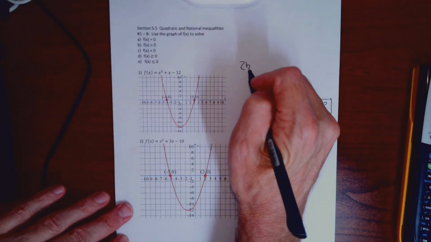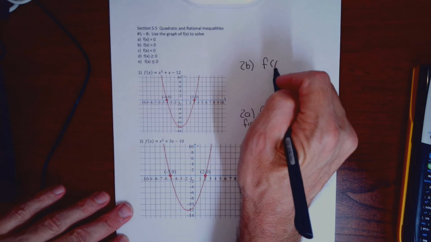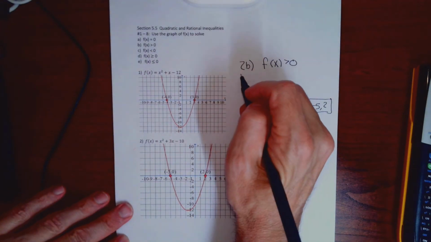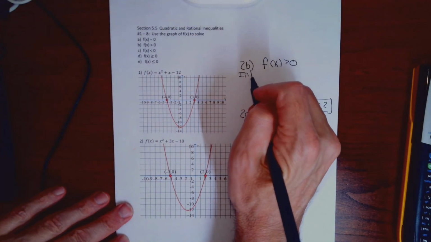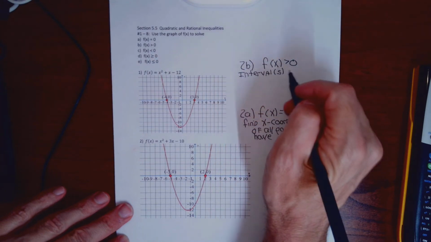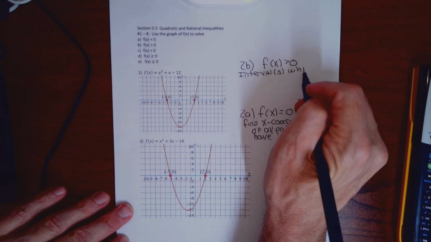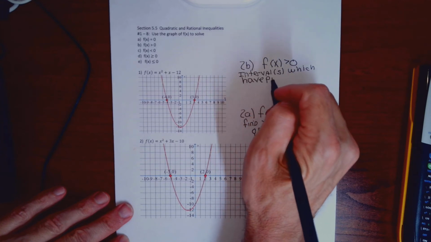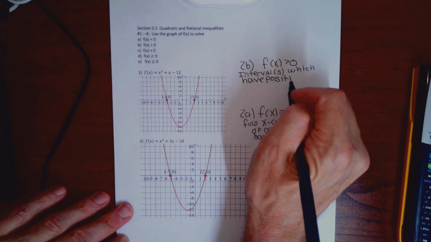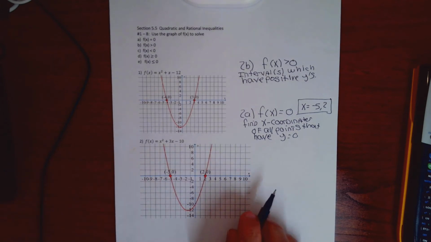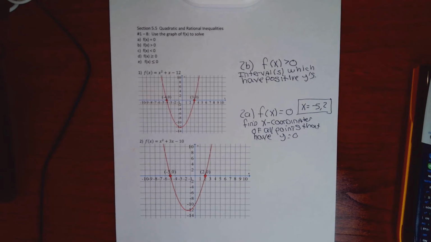Part B of number 2 wants me to find all the points that have y's that are positive. So I need to find the interval, possibly intervals, which have positive y's. And you only get positive y's when you're above the x-axis. So in order to do the problems in this section, I need to segment the graph into regions.